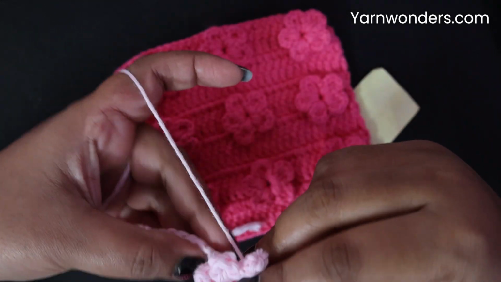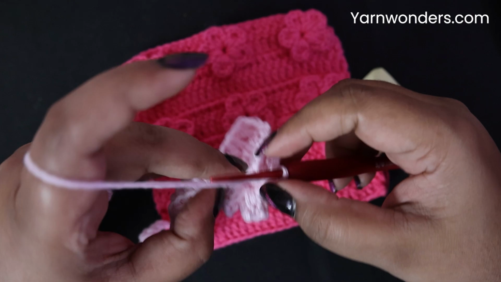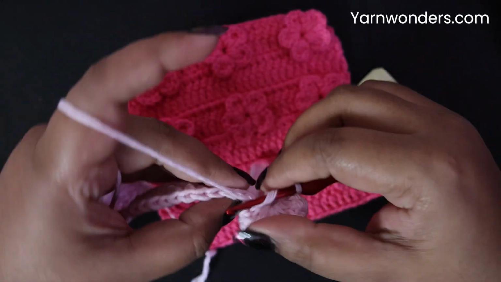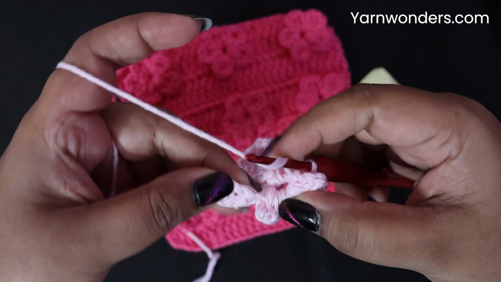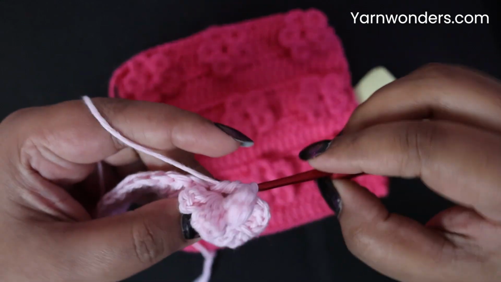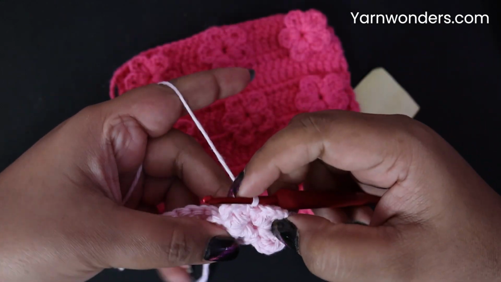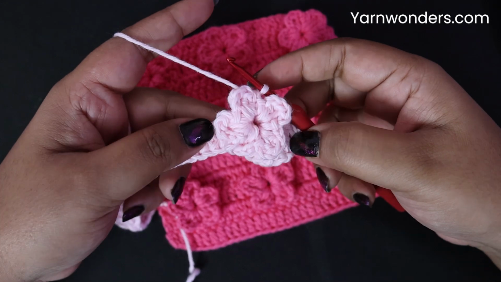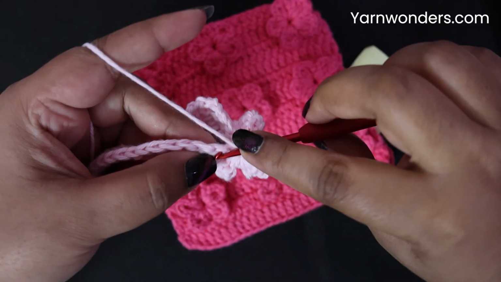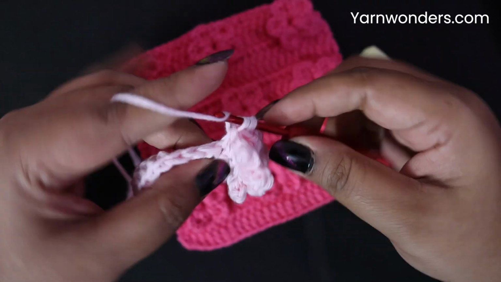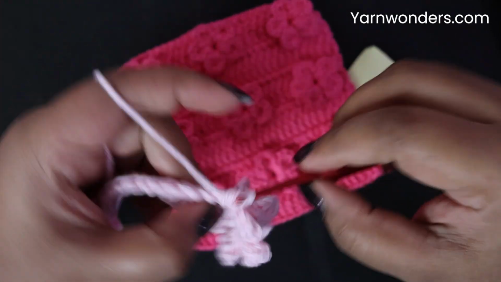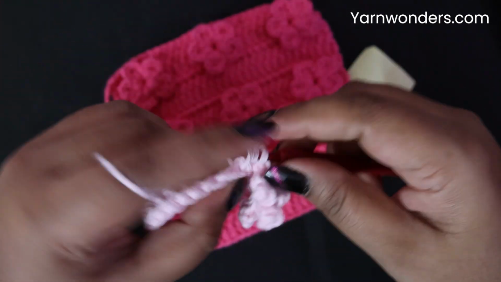Okay, so as you can see here we have 5 petals. Now you can continue making the double crochet. So you just directly go into the next stitch and make 1 double crochet. So this is how the front looks, and here we have the double crochet stitches behind it. Now I'm going to crochet 10 double crochets and we are going to do the next flower.